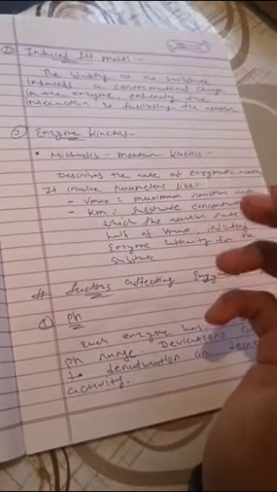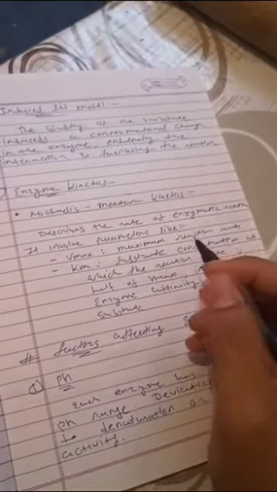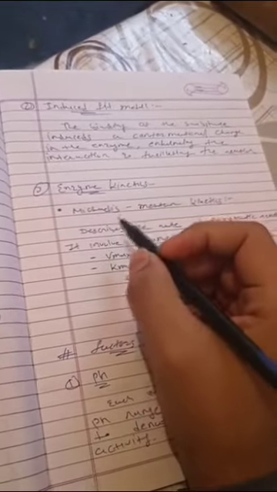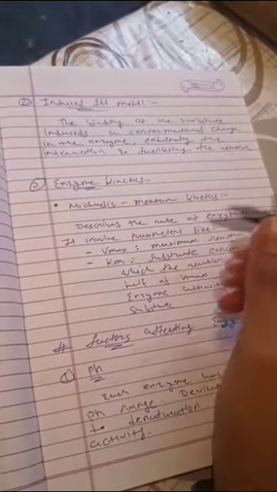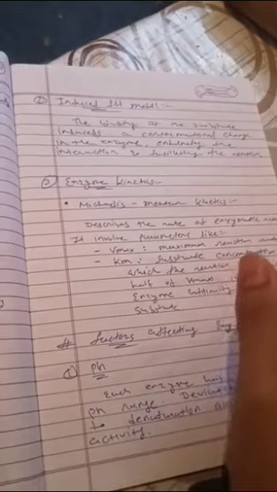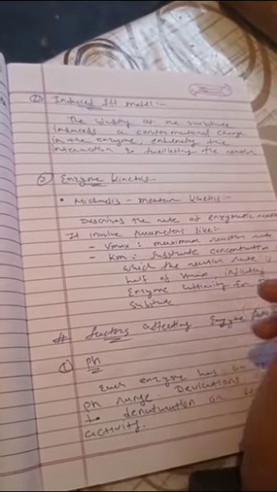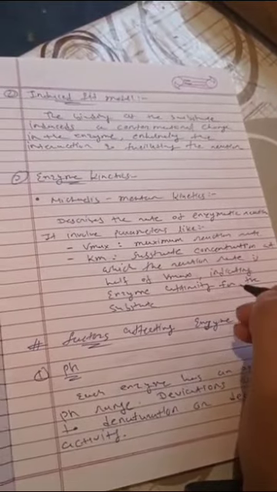Then enzyme kinetics. First is Michaelis-Menten kinetics, which describes the rate of an enzymatic reaction. It involves parameters like Vmax and Km. Vmax is the maximum reaction rate and Km is the substrate concentration at which the reaction rate is half of Vmax. Indirectly, it reflects the enzyme's affinity for the substrate.